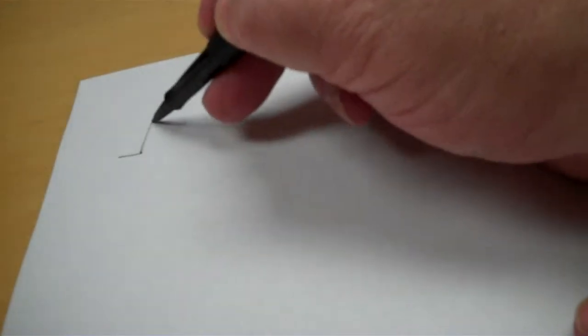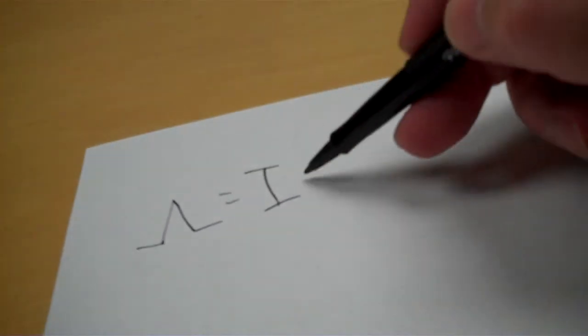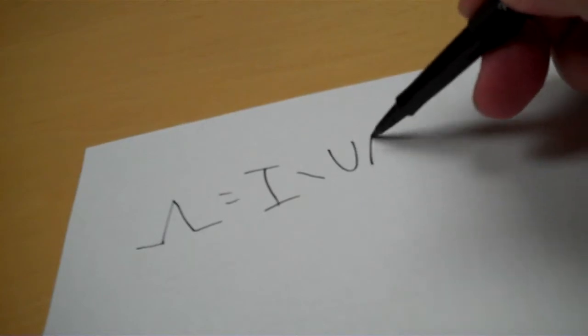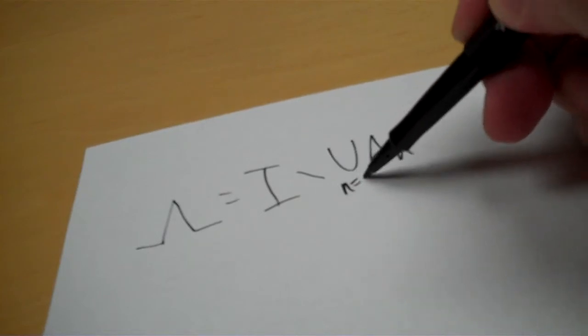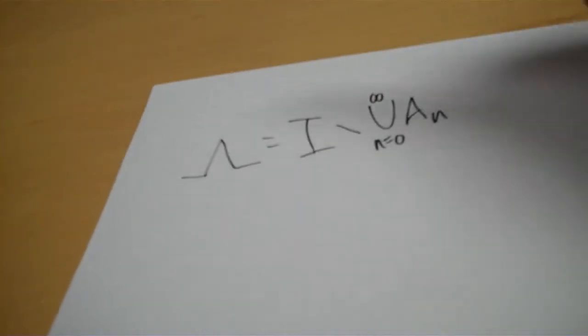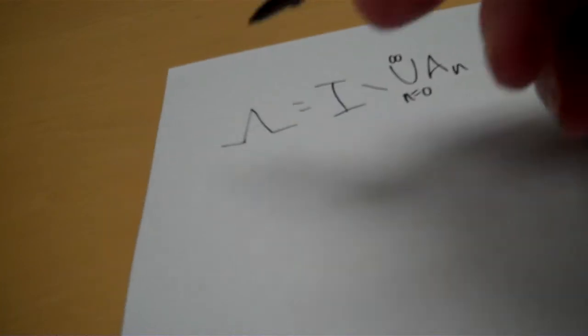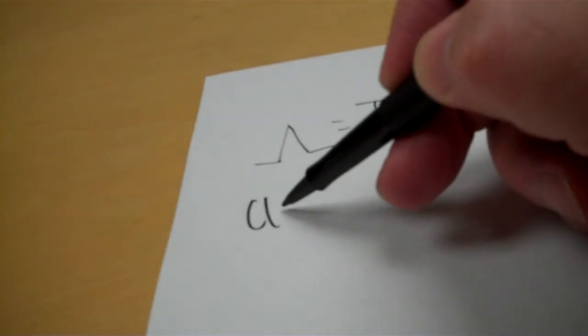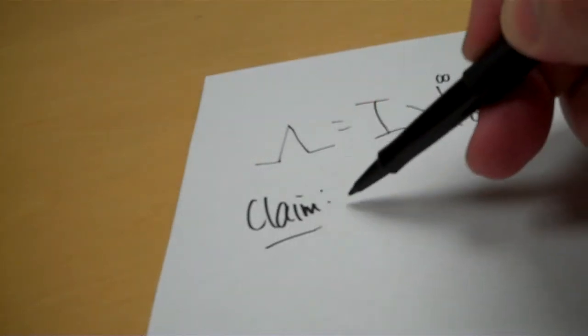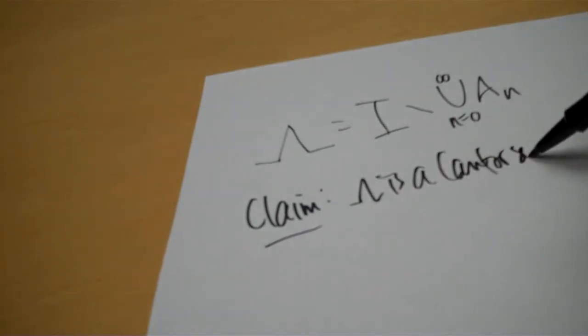And we're back. So you remember our buddy lambda? Lambda was the unit interval [0, 1]. Take away the union of all those A's. The left-hand side folks are everybody who didn't go away. And the claim is lambda is a Cantor set.